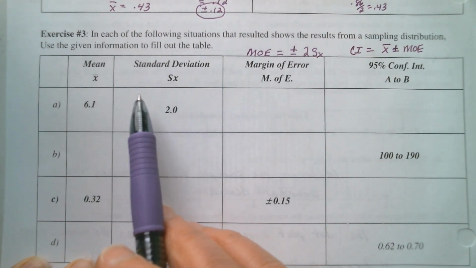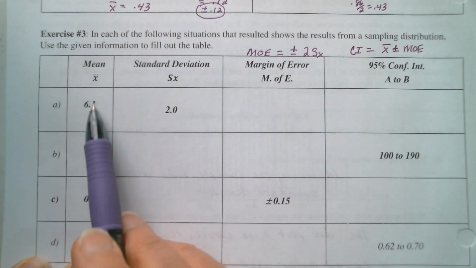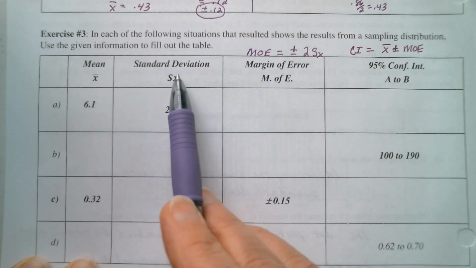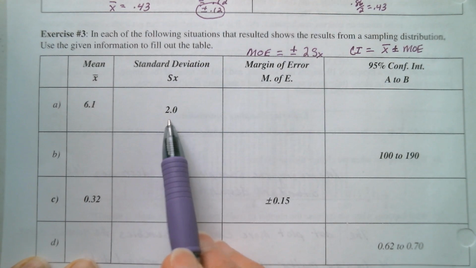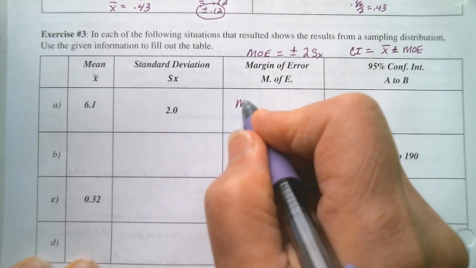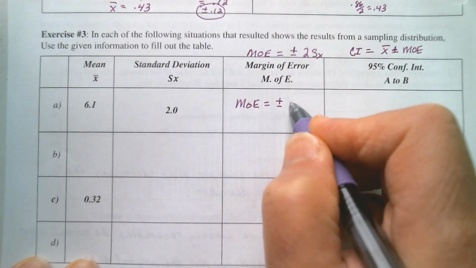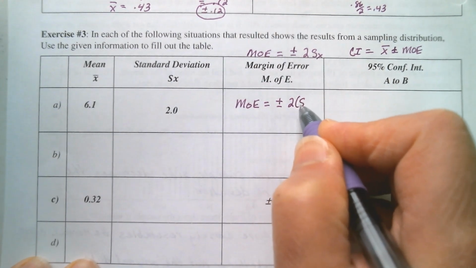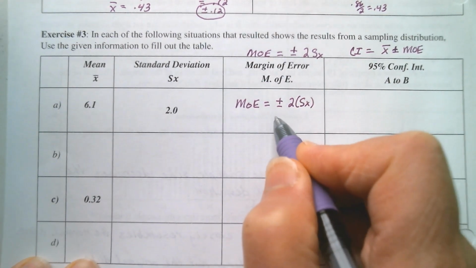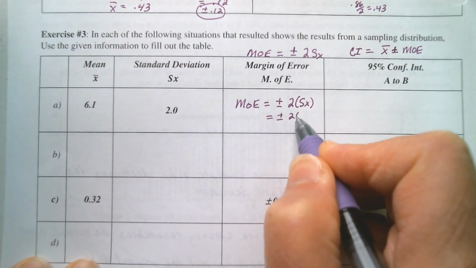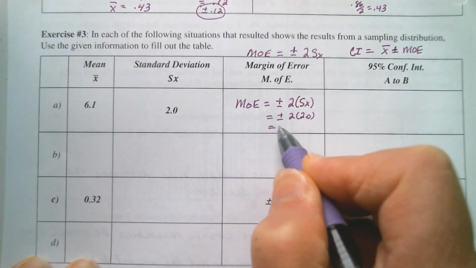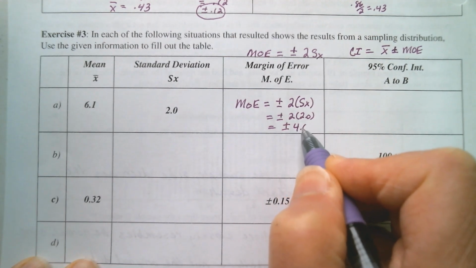Okay, so for A, our mean is 6.1, our standard deviation is 2.0. So our margin of error is equal to plus or minus 2 times the standard deviation. So it's plus or minus 2 times 2.0, which is simply plus or minus 4.0.